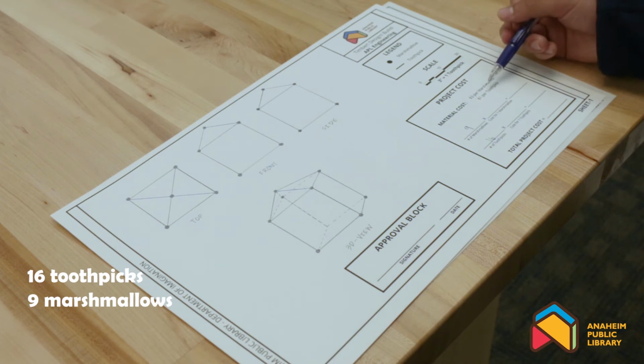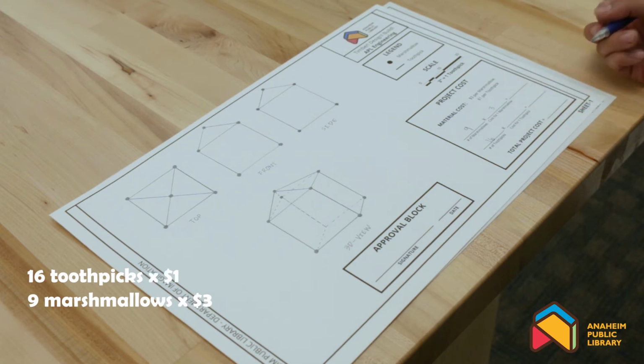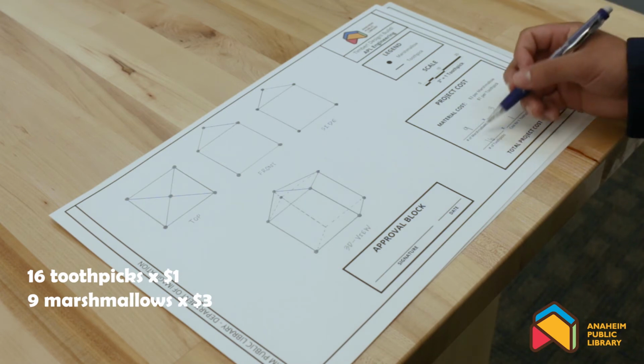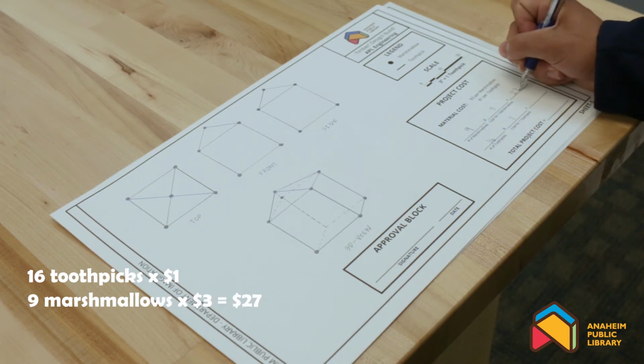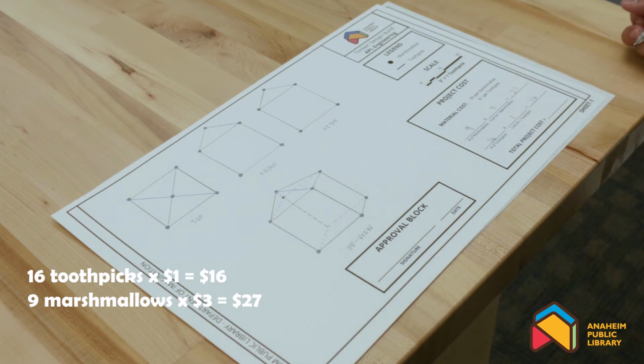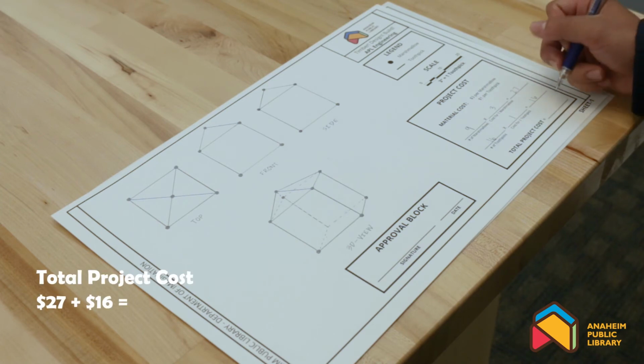So right here it tells us that the material cost is $3 per marshmallow, so we'll go ahead and write that in here. And it's $1 for each toothpick. So if we multiply 9 by 3, that gives us 27, and 16 by 1, that gives us 16. In order to get our total project cost, we must add both of these numbers together. So 27 plus 16, that's going to be 43.